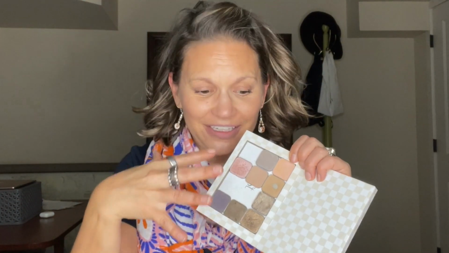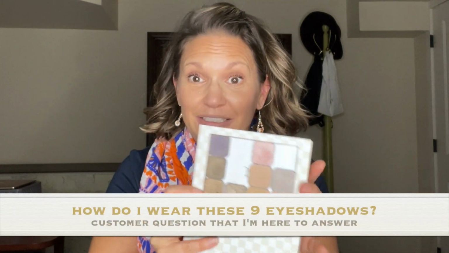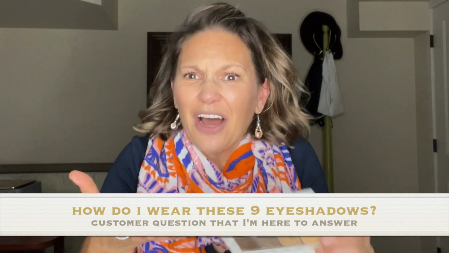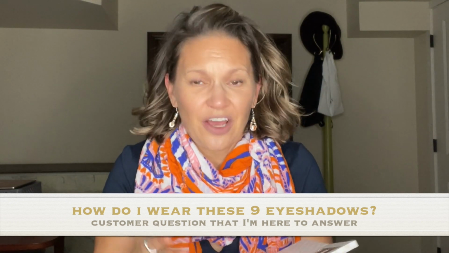Hi friends, we're gonna look at eyeshadows today. We're gonna specifically look at these eyeshadows because one of my customers bought these colors and she's saying, how do I get different looks? How do I put these combinations together?